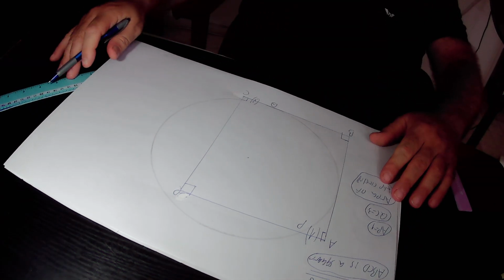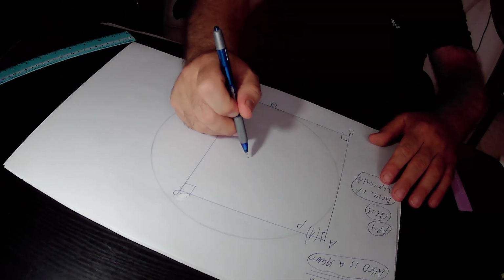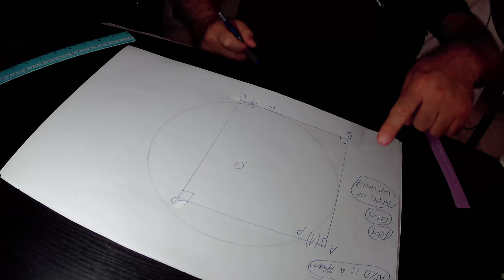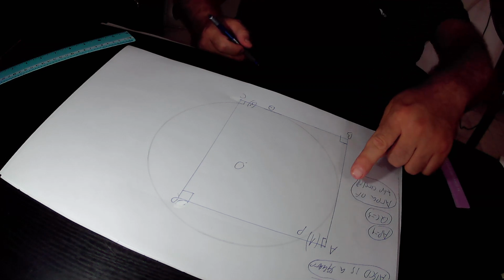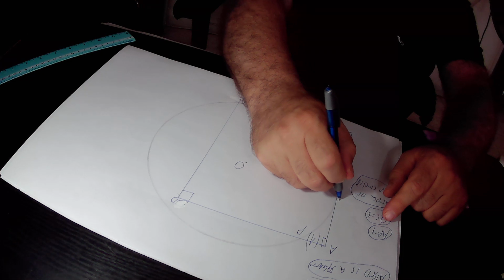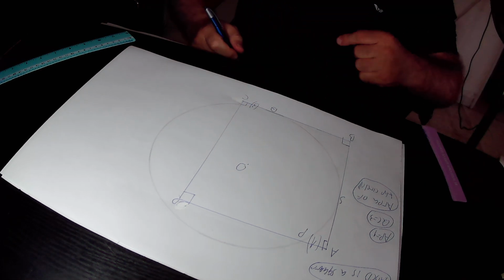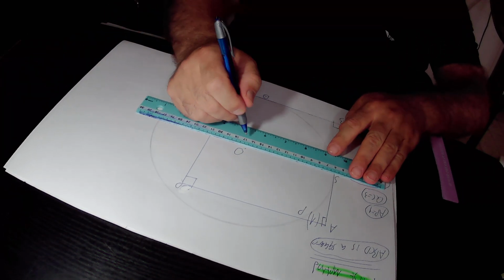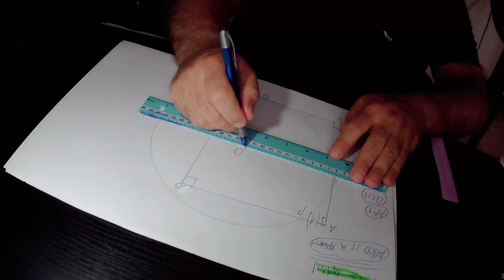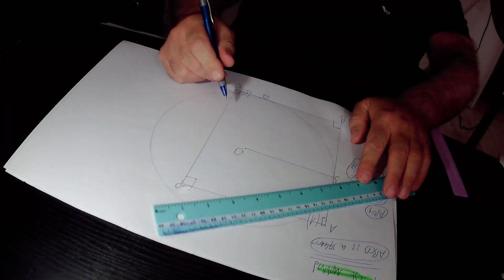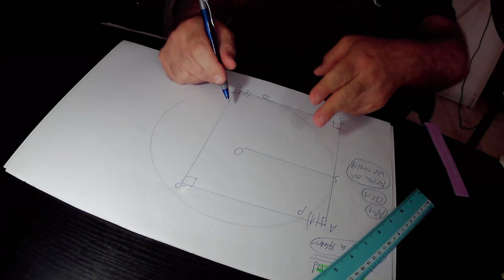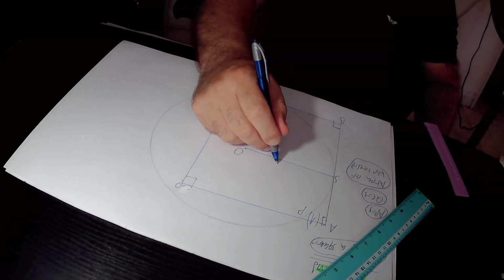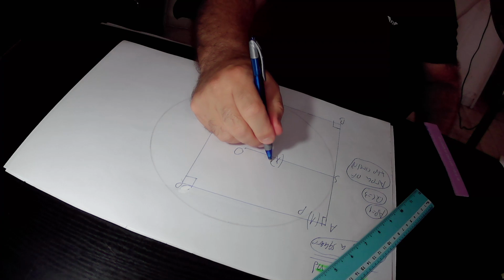In the next step, we define the center of this circle. This point is point O. We define the point of tangency of tangent AB with this circle. This point is point S. In the next step, we will join points O and S together by a straight line. OS is of course the radius of this circle, so we will define the radius of this circle as x, therefore OS equals x is the radius of the circle.